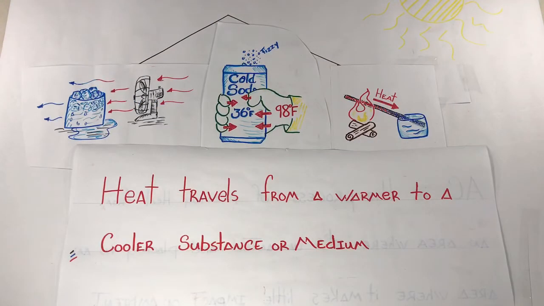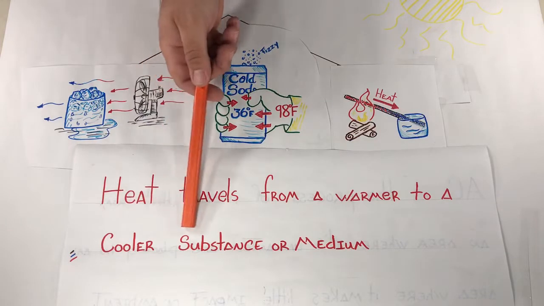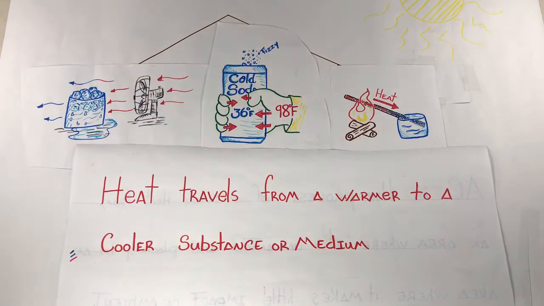In order for me to explain how air conditioning works, first you need to know how heat travels. Heat travels from a warmer to a cooler substance or medium. For example, if you hold a cold can of soda, which is typically 36 degrees, and your body is 98 degrees, the sensation that you feel will be the cold can of soda pulling the heat from your body. I do have a couple of other examples here on how heat migrates or travels. Okay, now let's move on.